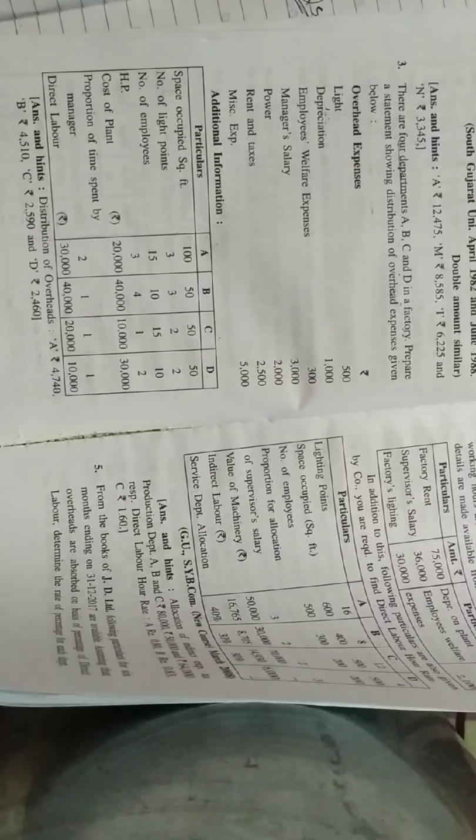First, the overhead expenses are given, so we have to find the basis from this table. First one is light. If lighting points are given, then we have to distribute it in the lighting point ratio. If lighting points are not given, then we have to distribute it in horsepower.